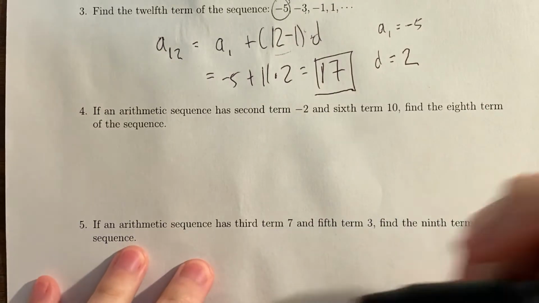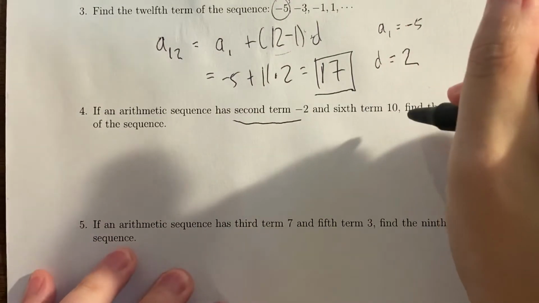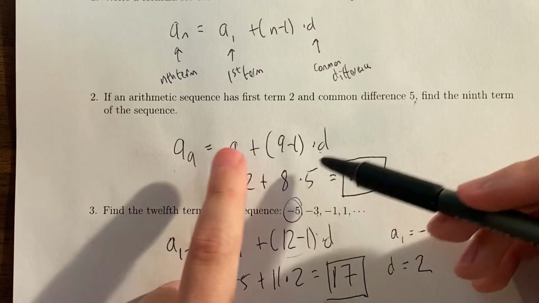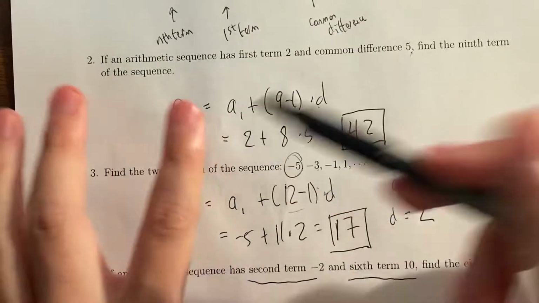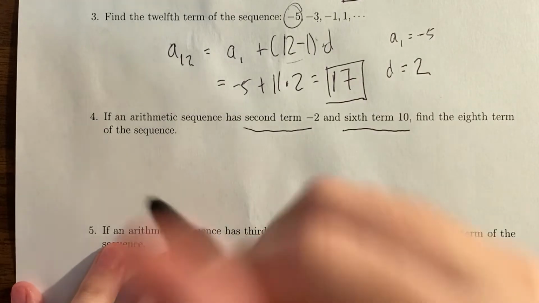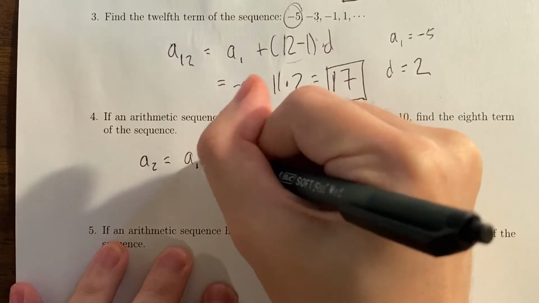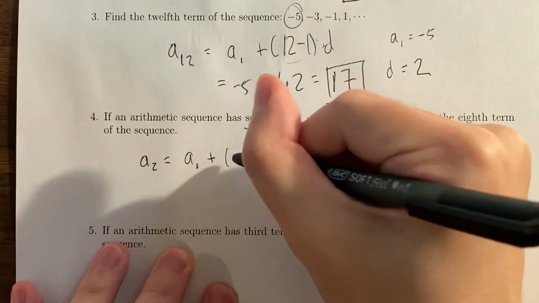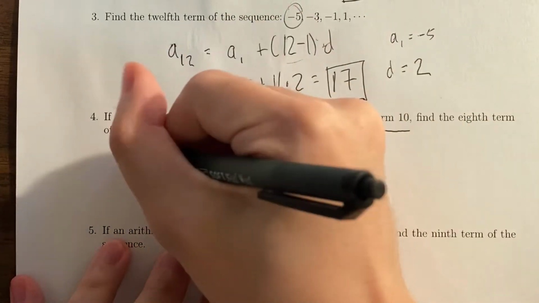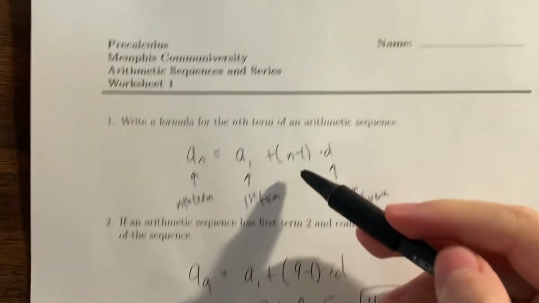So basically what I'm going to try to do is set up a system of equations. One equation for the second term being equal to -2, and one equation for the sixth term being 10. But again, I'm not using A1 and D to find the terms. I'm using the terms to find A1 and D, if that makes sense. So in this case, what does the second term being -2 say? Well, that says A2 is equal to A1 plus 2 minus 1 times D. And in this case, we do know what A2 is. A2 is going to be -2.